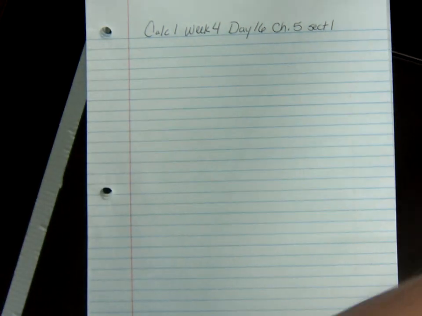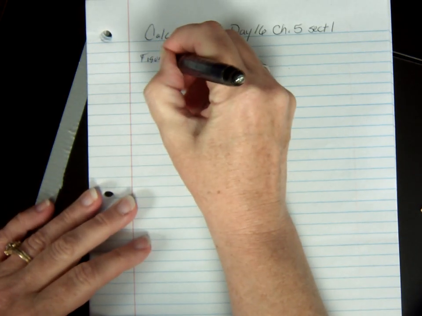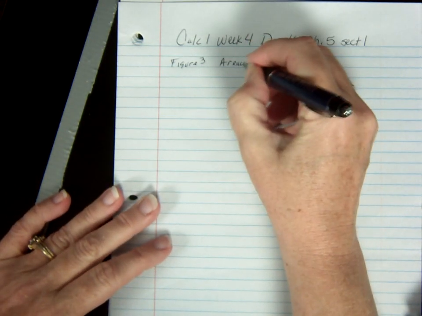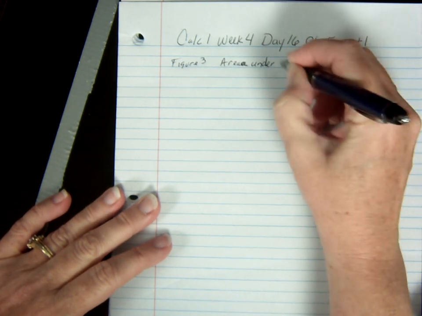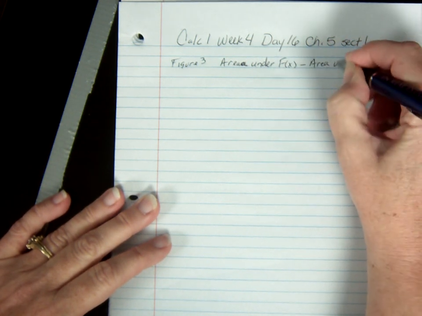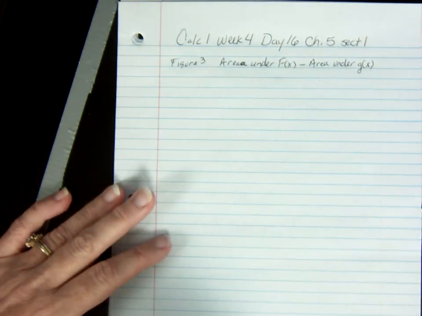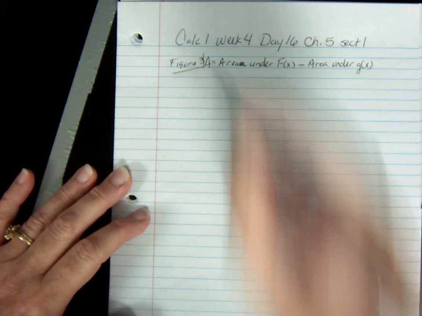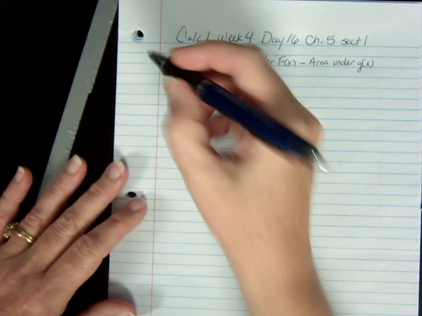So once again, figure 3 shows the area under f of x minus the area under g of x. And that will be what we're looking for, the total area in between those two. Okay, so example 1.